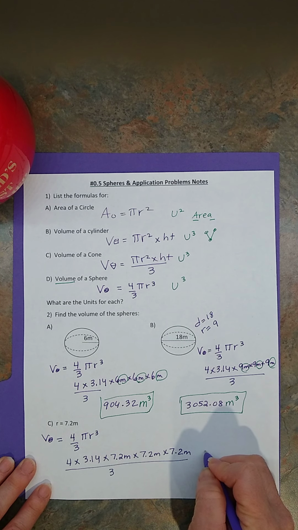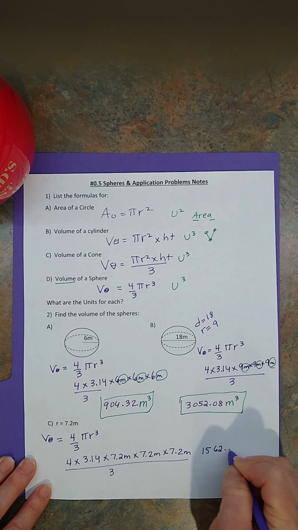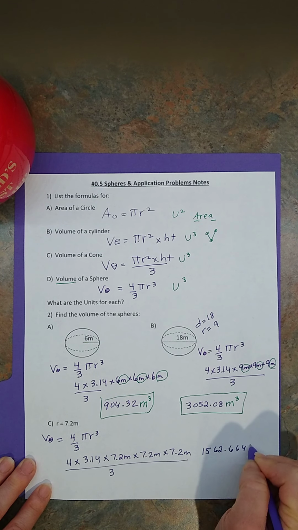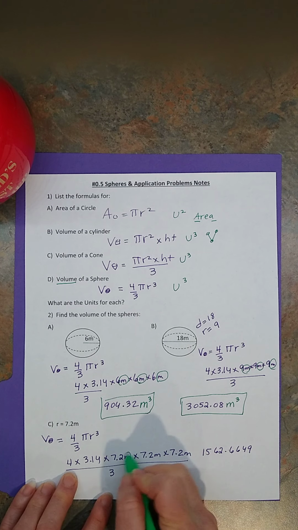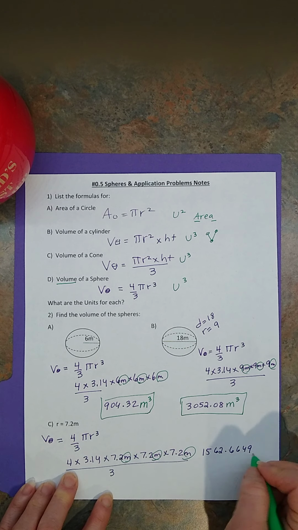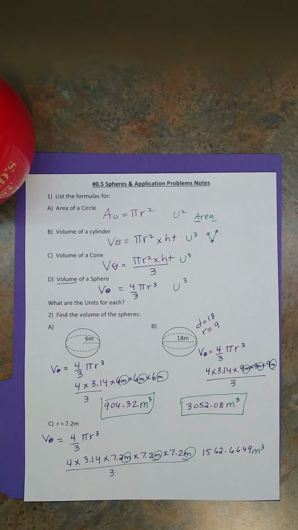So when I punch that into my calculator, I get 1562.6649. Now, if it said to round to some place, go ahead and round to that place. But I didn't ask you to, so just give me the whole answer. And then don't forget, go back and do your units. Meters times meters times meters is what gives you meters cubed. All right. Turn to the next page.